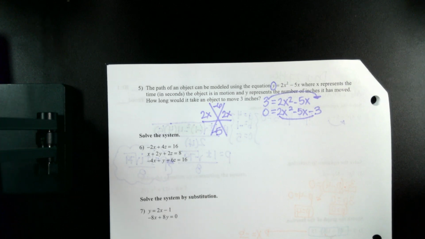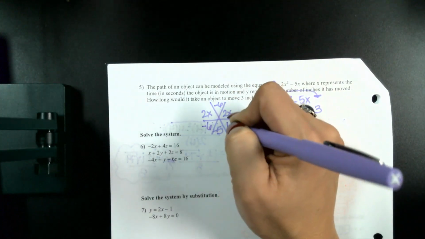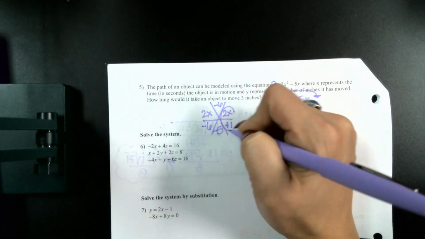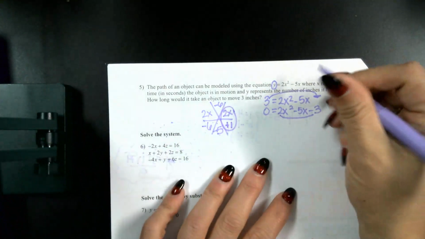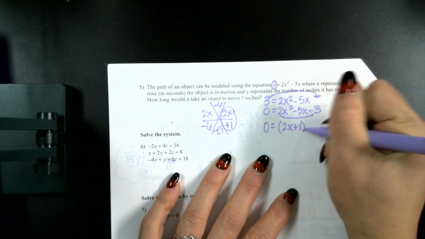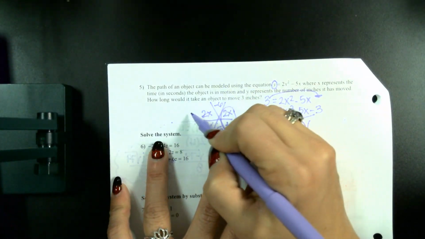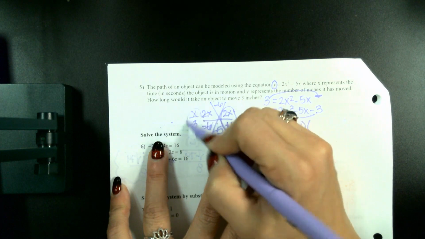Okay, what numbers? -6 and -5. -6, +1. Okay? So one set of parentheses is 2x plus 1. Now the other set, what would this reduce to? So x minus 3. Yep.